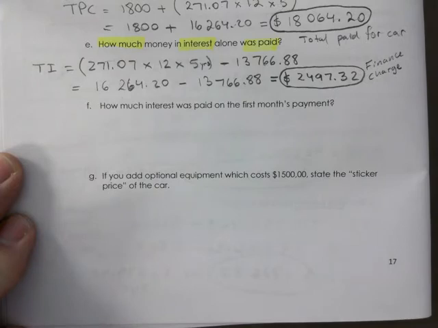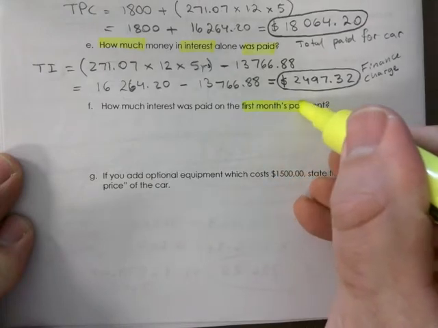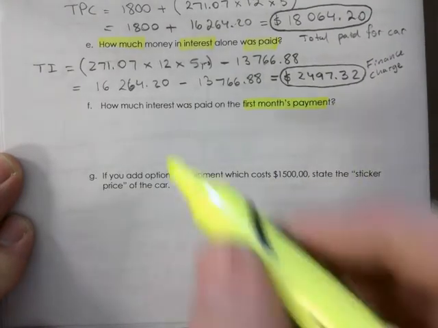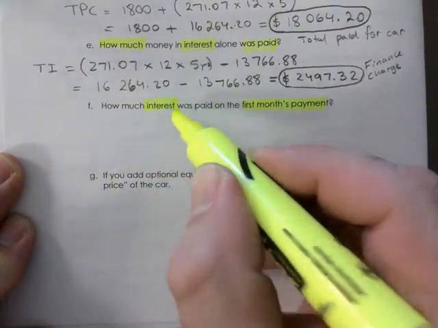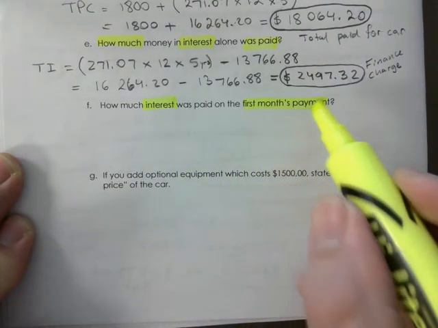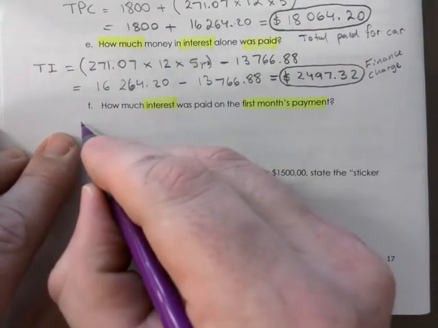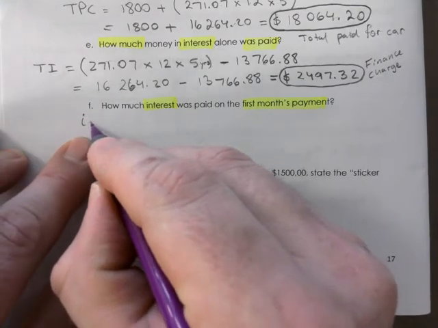This is different. Okay, so if you're falling asleep, don't fall asleep right about now. You want to wake up, right? This is important. First month interest, yes, not total interest, only on the first month's payment. And I will write out the formula because I want you to get this right.